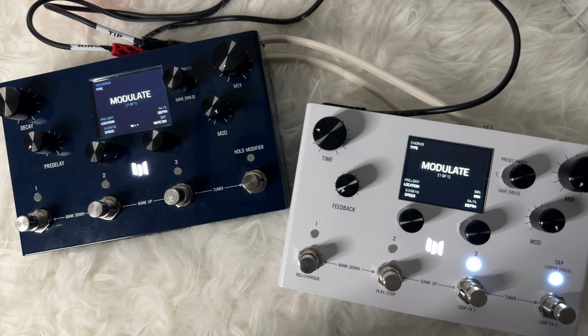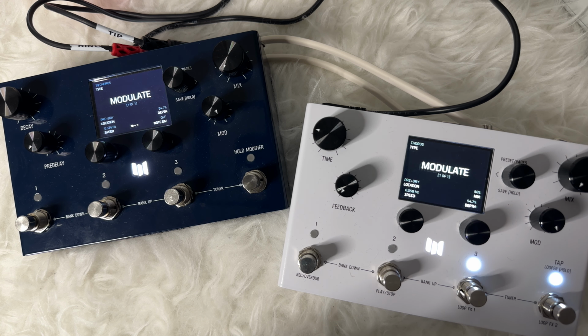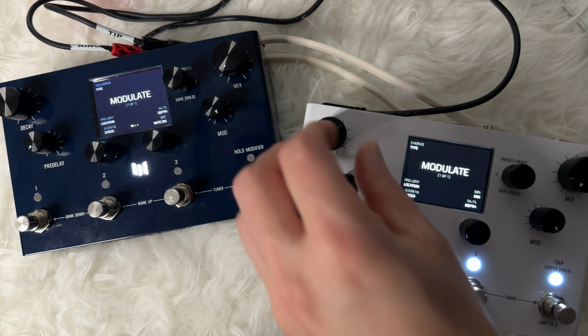Slight differences there. I know the speeds default to a different place, but there is a note division on the MercuryX that you can assign to that chorus that you can't do on the LVX.